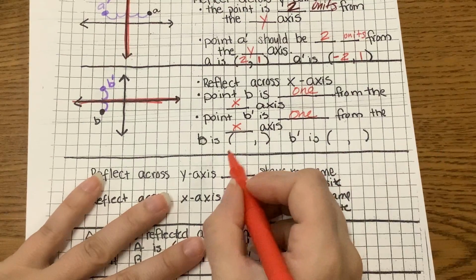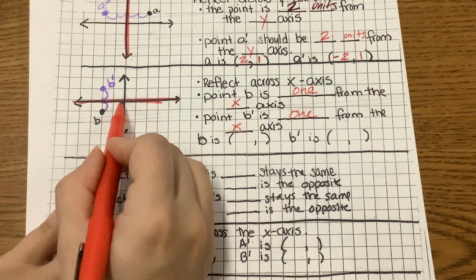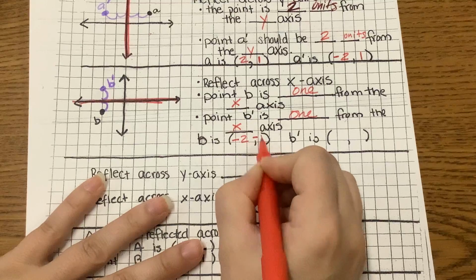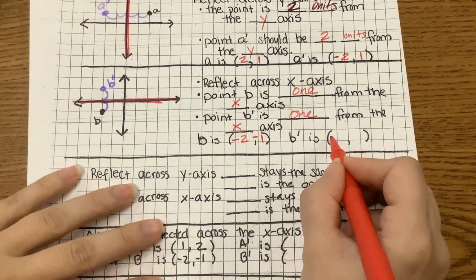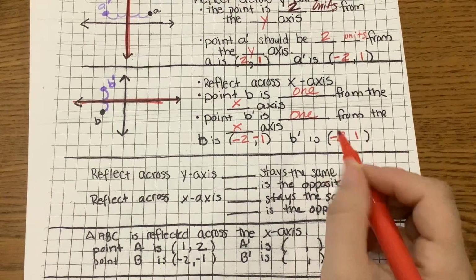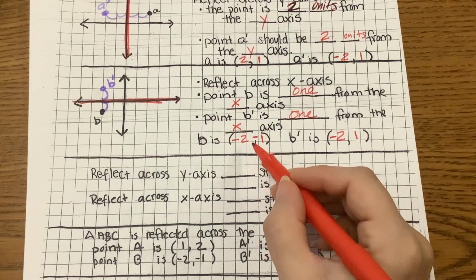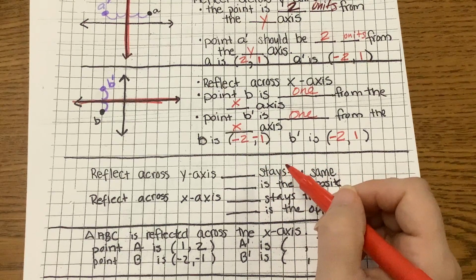What is the ordered pair for point B? Yeah, (-2, -1). And so what is the ordered pair for B prime? (-2, 1). What changed, what stayed the same in the ordered pair? The x, yeah, the -2. What changed? The sign of the y. Very good.